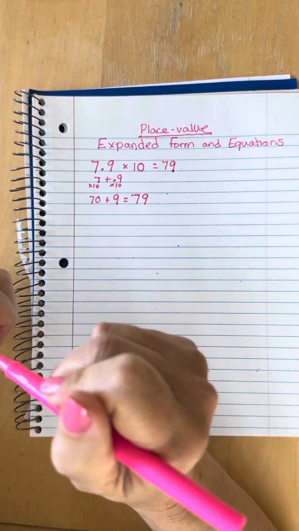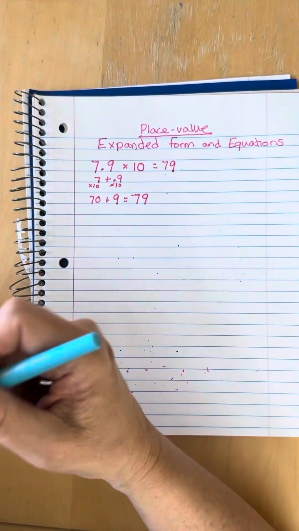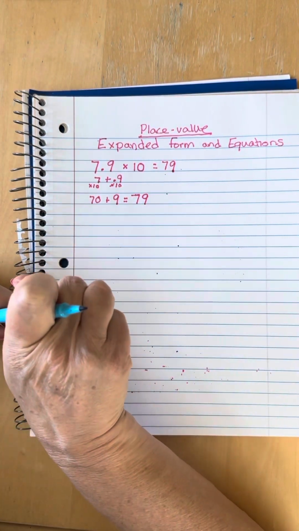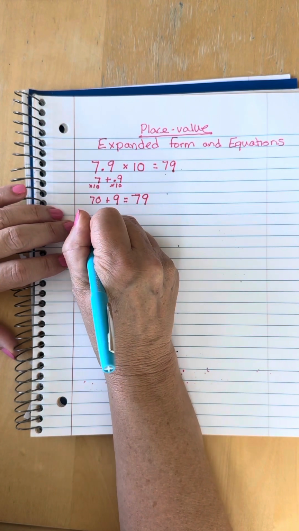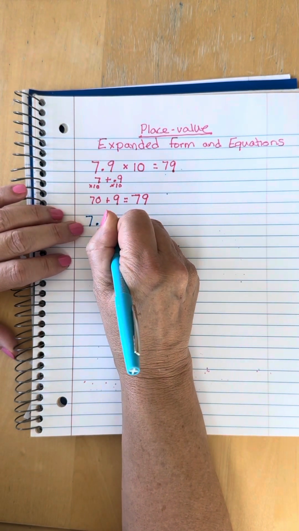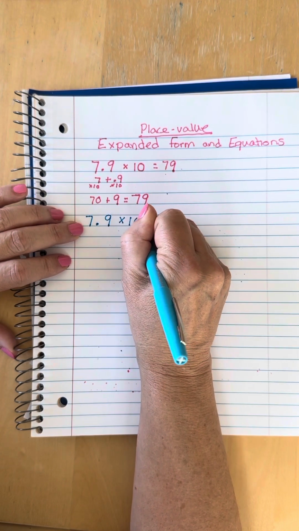Next we're going to change colors, because that way our problems will stand out. If you have multiple colors at home, I would make your notes fun by changing colors. We're going to start again with the 7 and 9/10, but this time we're going to multiply by 100.